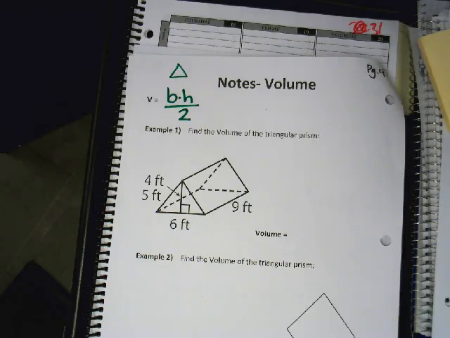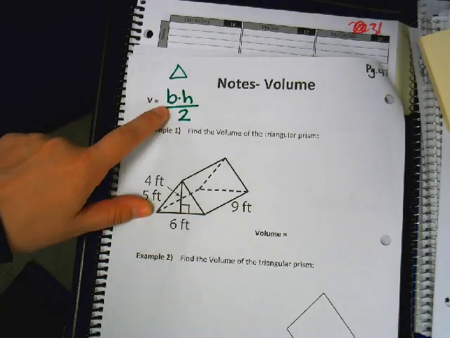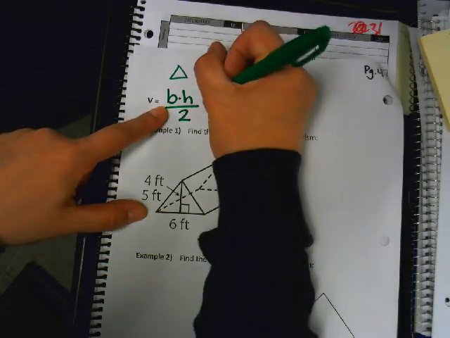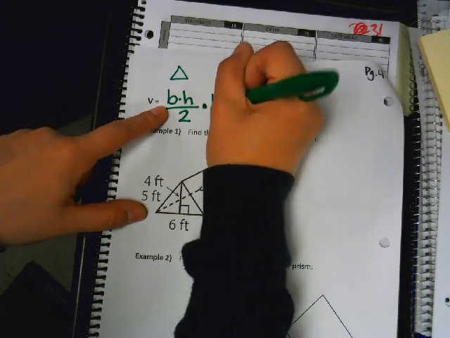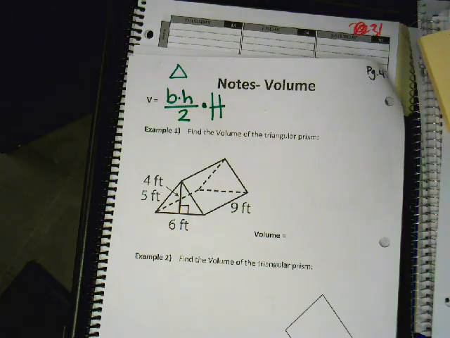So in order to find the volume of a triangular prism, we take base times height divided by 2, which is your area. You've done this since like 4th grade. The only difference is you're going to multiply by your big height. What does Miss O'Malley mean by big height? Okay. Like the biggest height.